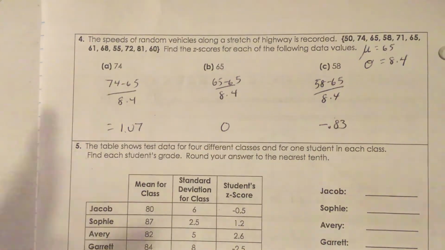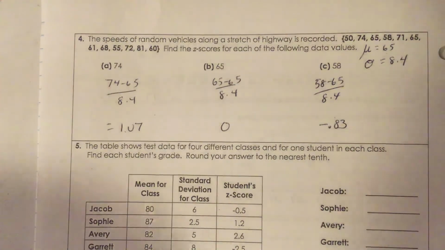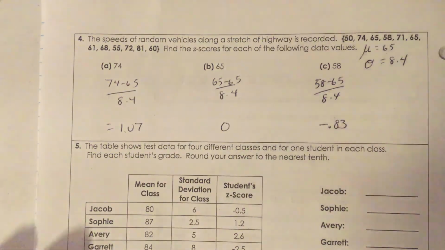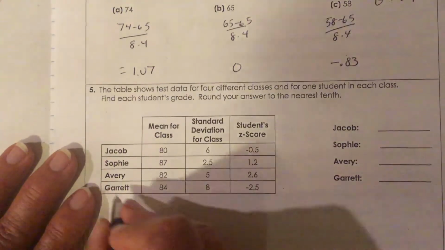That should make sense because look, the value is the average. Okay. Number 5, this time you have a table. They're giving you the average and the standard deviation and the z-score, and you're trying to find the test score. So I'm going to use J, S, A, and G for my variables.